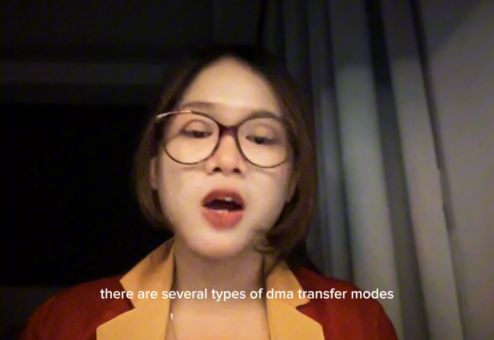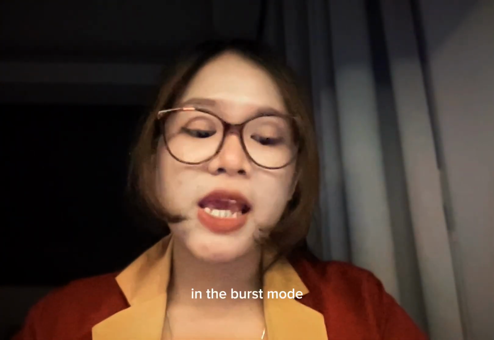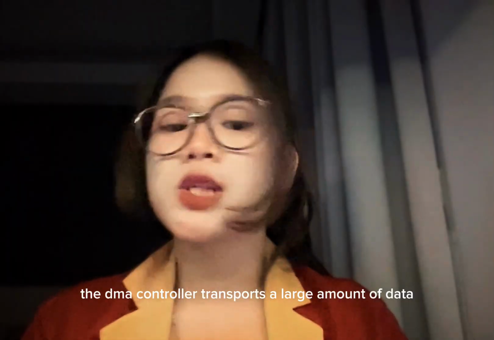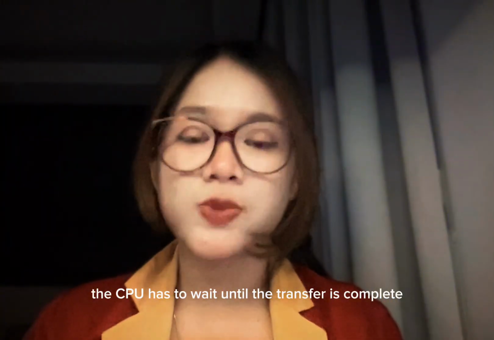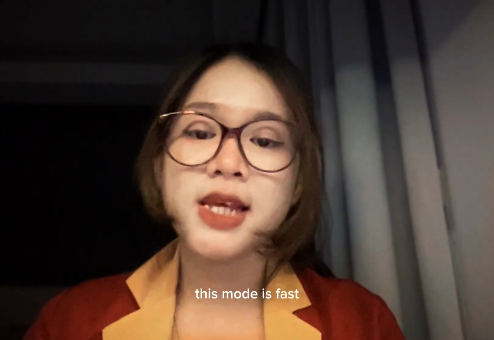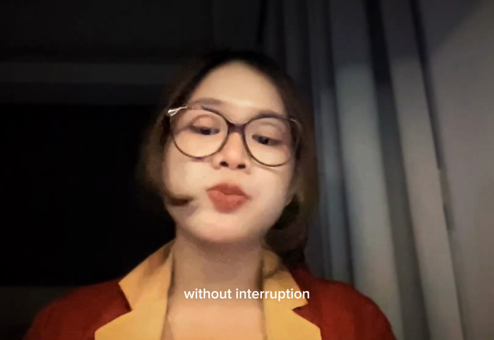There are several types of DMA transfer modes. The first one is burst mode. In burst mode, the DMA controller transfers a large amount of data continuously. During this process, the CPU has to wait until the transfer is complete. This mode is fast because the DMA controller can transfer data without interruption.